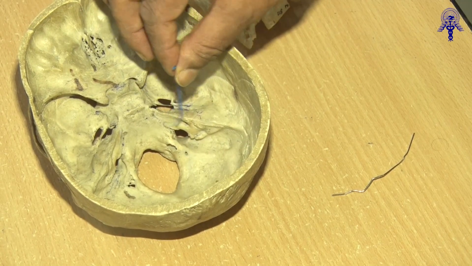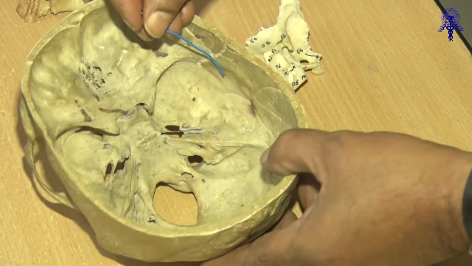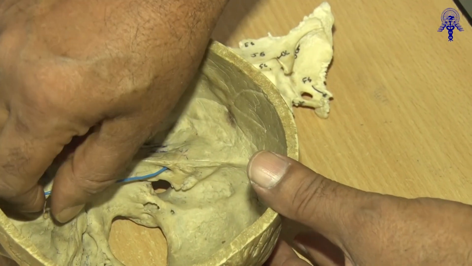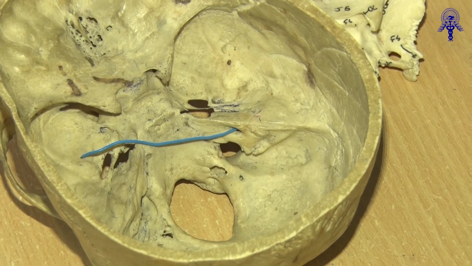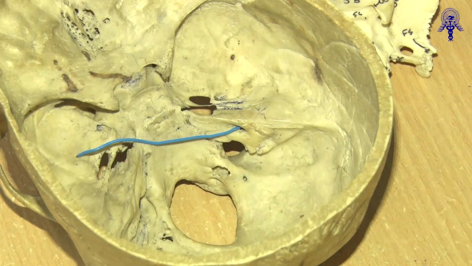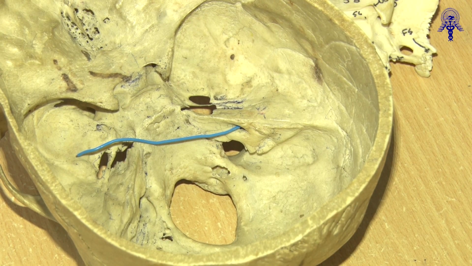Important structure on the posterior surface of the petrous temporal bone: here there is an opening. Can you see the opening? What is that opening? It is the internal auditory meatus. That is the porus, not the fundus; the fundus is the lateral end, and this is the porus. Through it pass structures which you know, more or less.